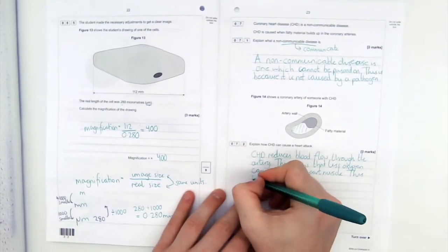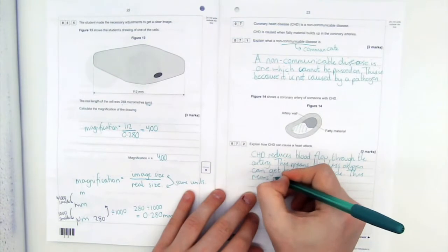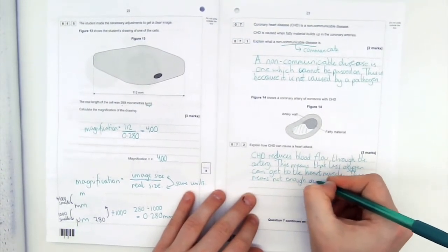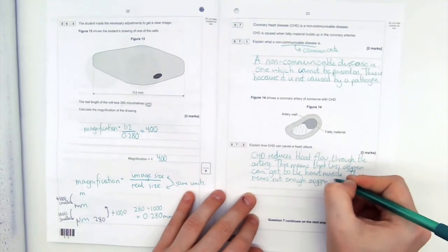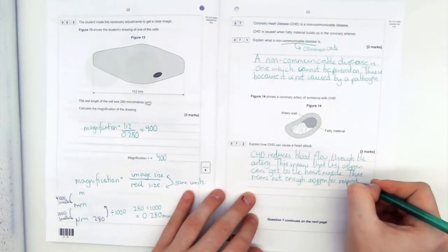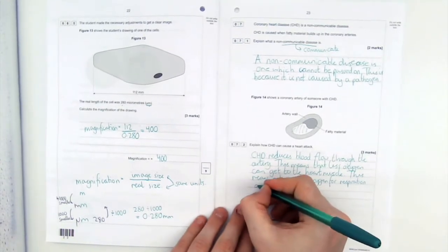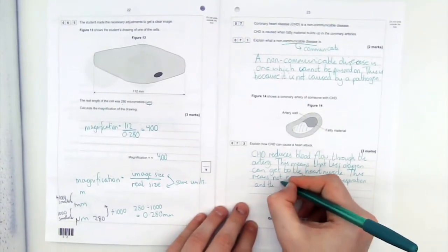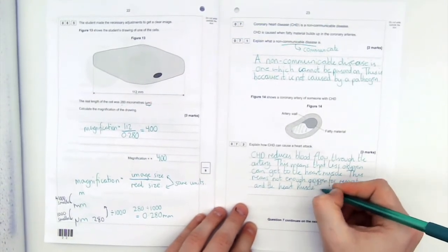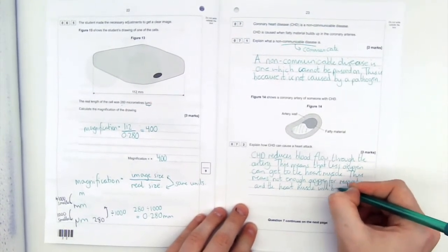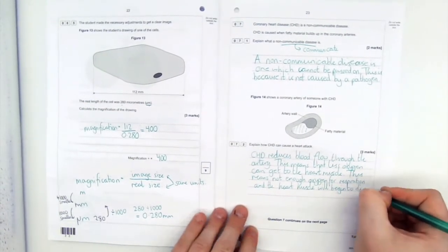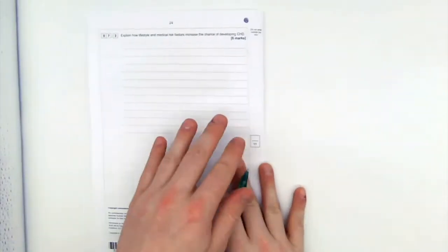This means not enough oxygen for respiration, and the heart muscle will begin to die. And that's what a heart attack is, where part of your heart has started to die.